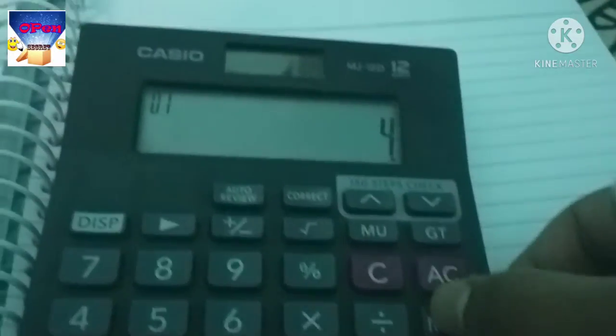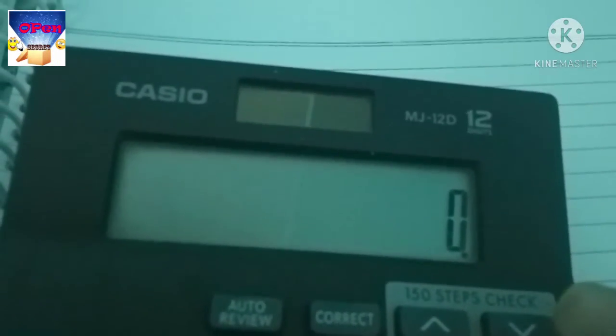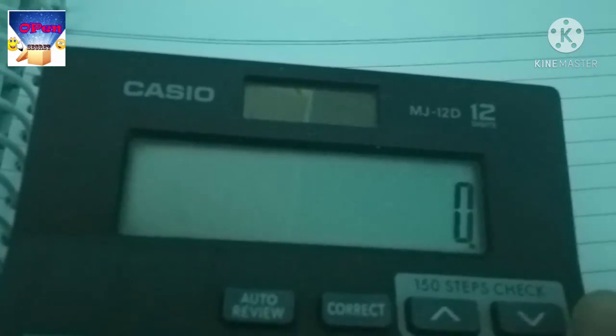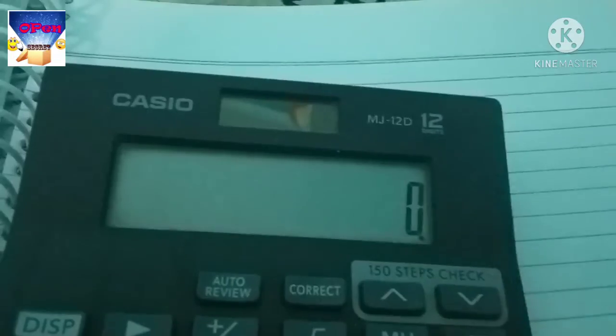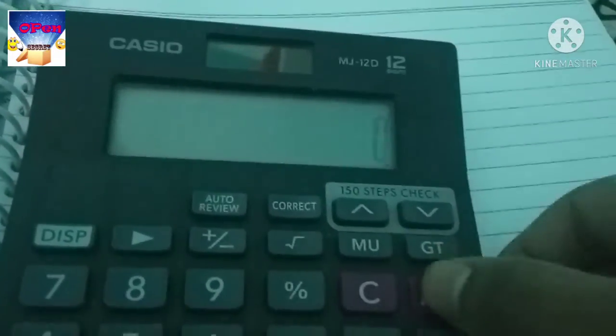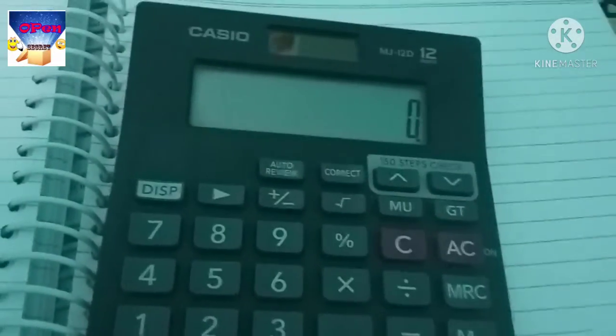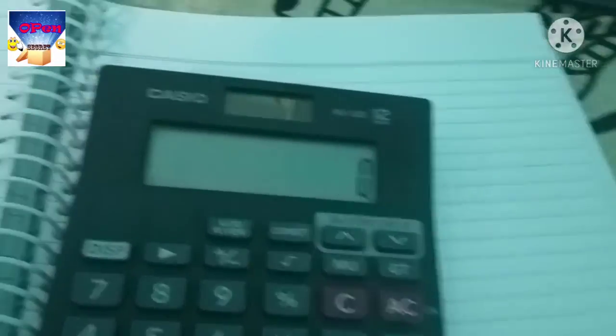Here, MRC: when you press it 2 times, it will clear the memory. For example, now we are not able to see M, it disappeared. So the first use of MRC is to display the value, and the second is to clear the memory. Now, in order to understand it in a better way, I have framed two examples for you.